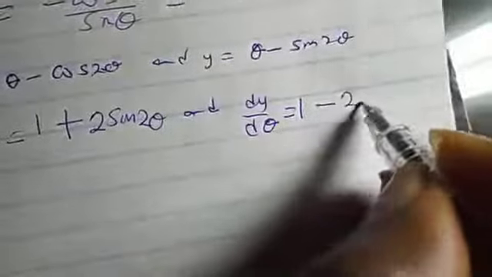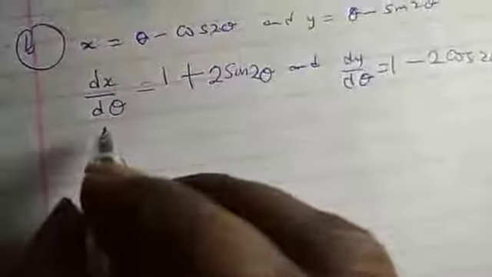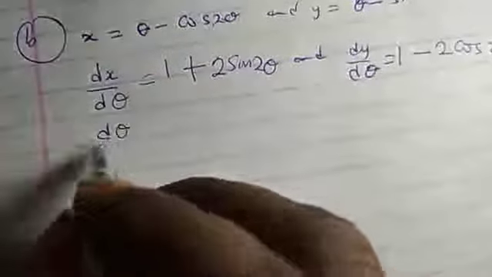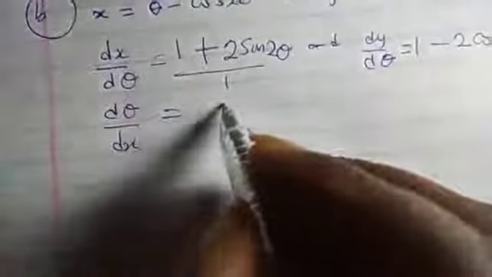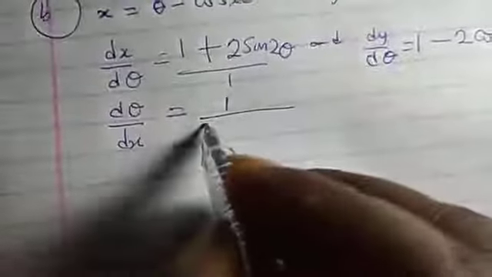And here I will have dy/d theta. If I differentiate here, I will get 1 minus. If I differentiate sine 2 theta, I'm going to have 2 cos 2 theta. But in the formula, what I need is d theta/dx. So d theta/dx, this one is over 1, is just an interchange: 1 over 1 plus 2 sine 2 theta.